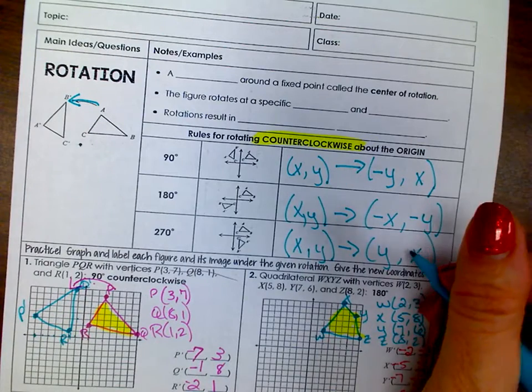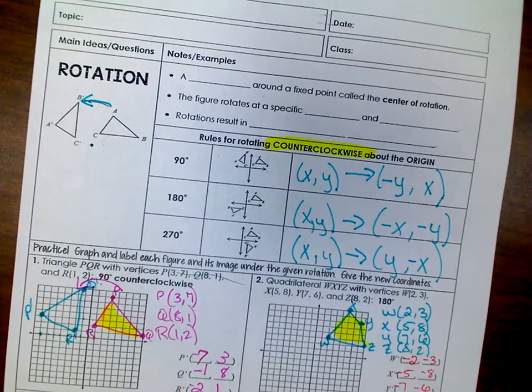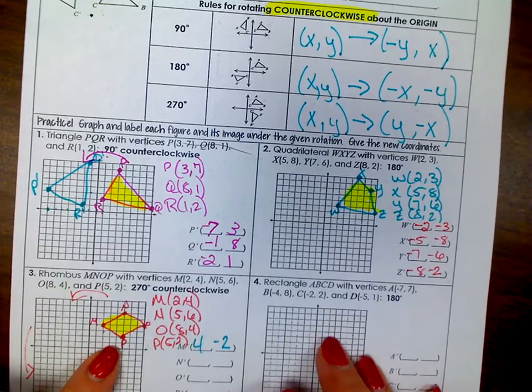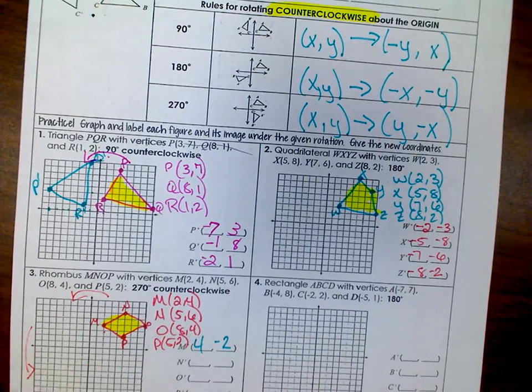Actually, I forgot my negative up here, sorry, because that has to be a negative. And that would be M prime.